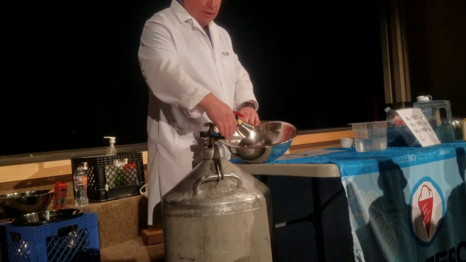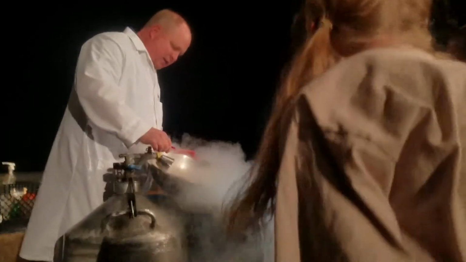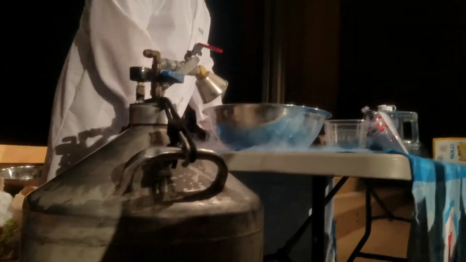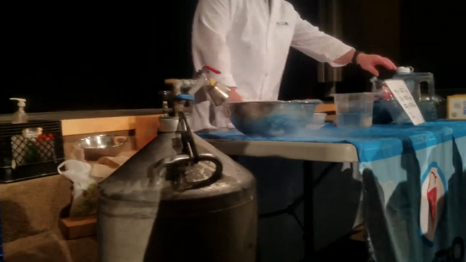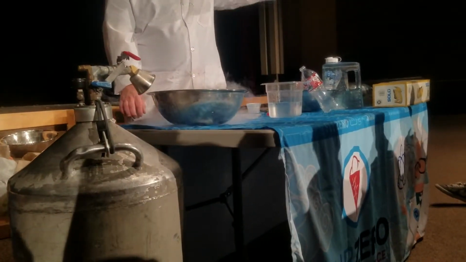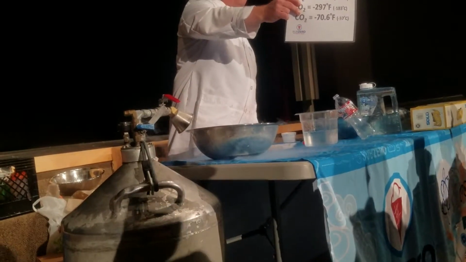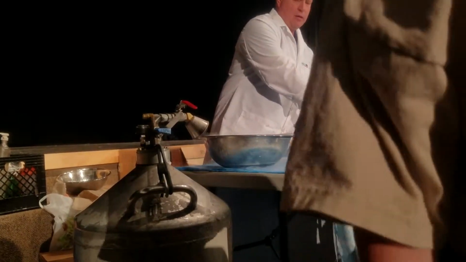So as we turn this on, you can see the rain that comes out. So that liquid, it's coming out as a liquid. Now we're specifying liquid nitrogen. So therefore it has to be, again, what condition? Below negative 321 degrees below zero, or 196 Celsius.